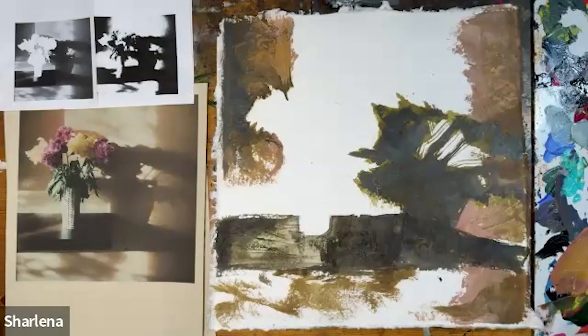But remember, none of the transitions have to be done yet. This is blocking in, so there will be adjustments. Our next stage is highlights.